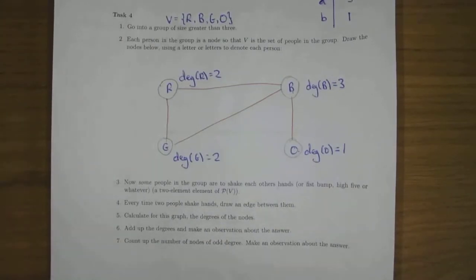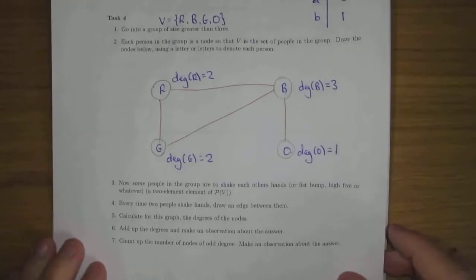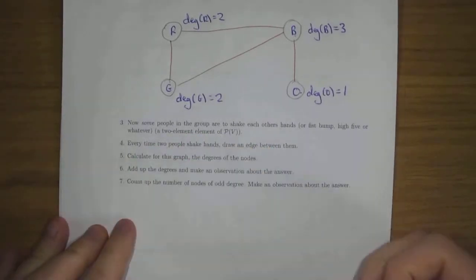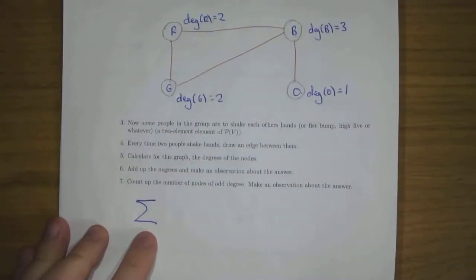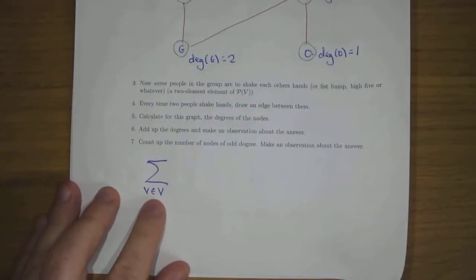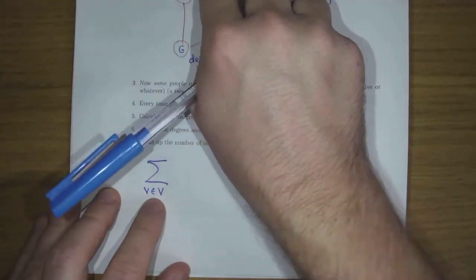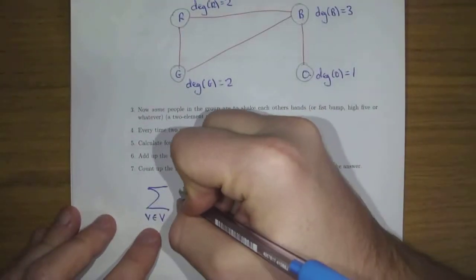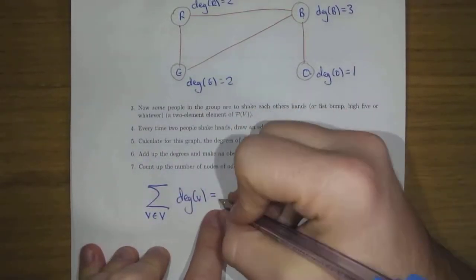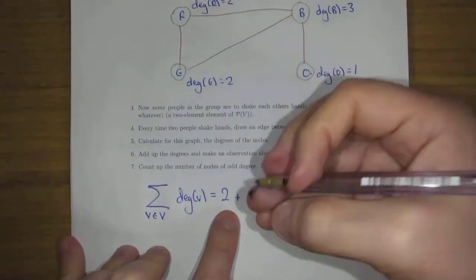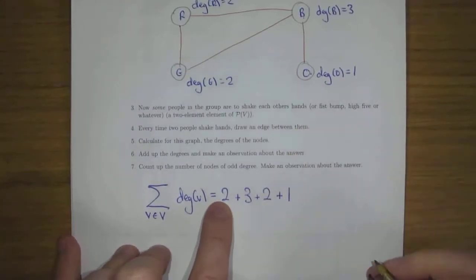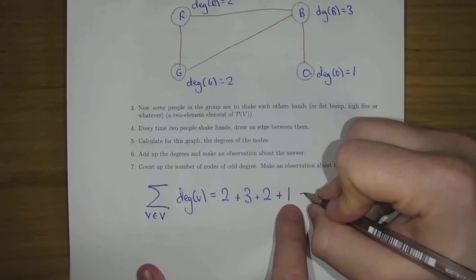Add up the degrees and make an observation about the answer. So I'm going to do a little bit of notation for you that you might see at a later date. We could say something like this means add up, and let's write V, adding up over the vertex set, over red, blue, green, orange, the degree of the vertices. So the degree of red is 2, plus the degree of blue is 3, plus the degree of green is 2, plus the degree of orange is 1. So you get 2 plus 3, 5, plus 2, 7, plus 1 is 8.